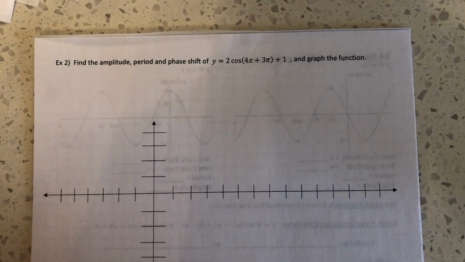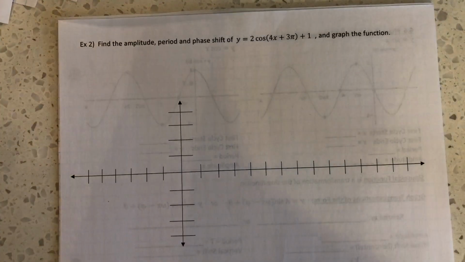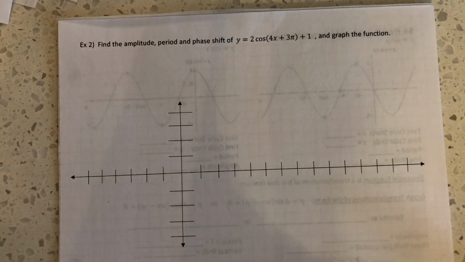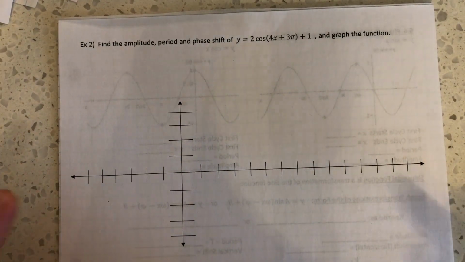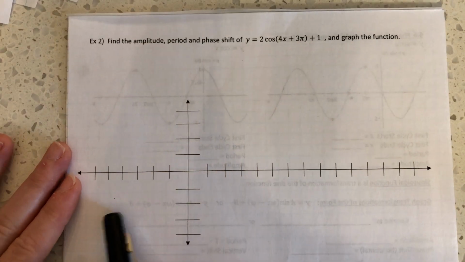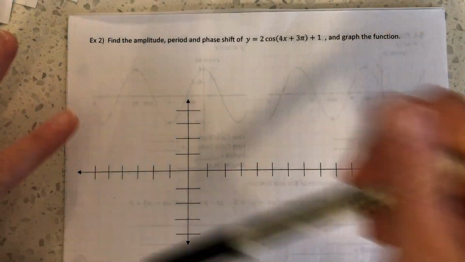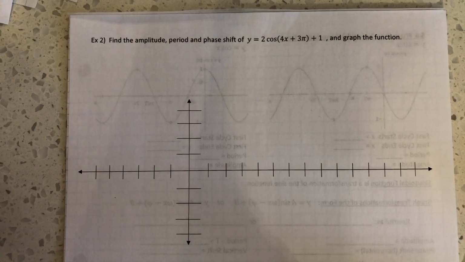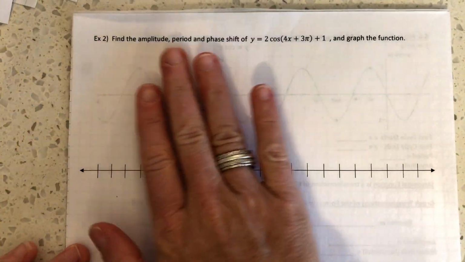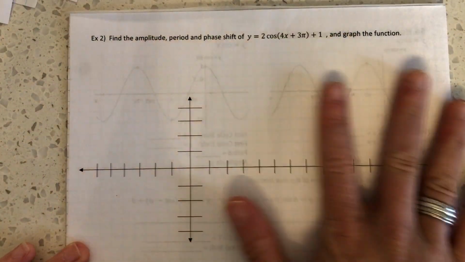Okay, guys, here's the back of your notes. Because you're going to be doing all your homework online, you're going to be using the online graphing tool. So I'm not going to graph these with you right now, the second two. I'll send you pictures of their graphs just to try and make this video shorter.